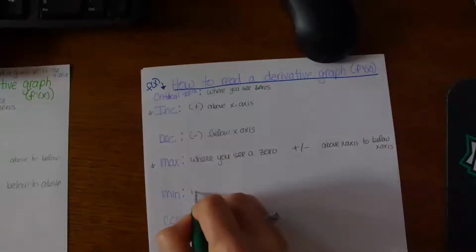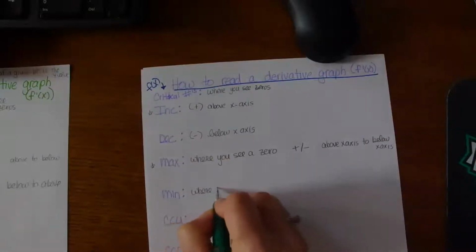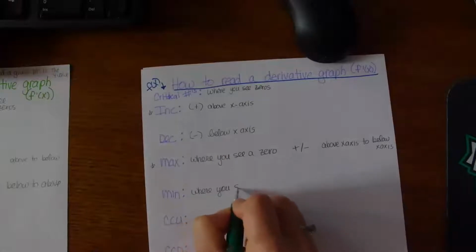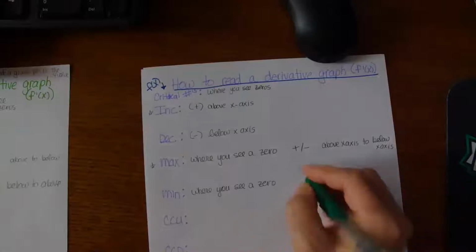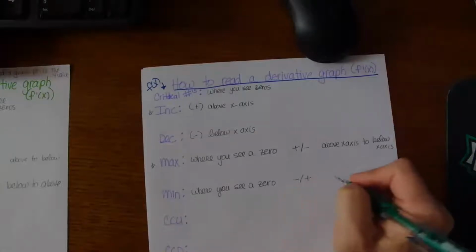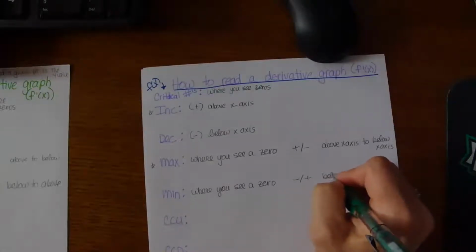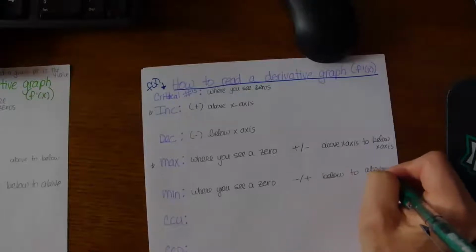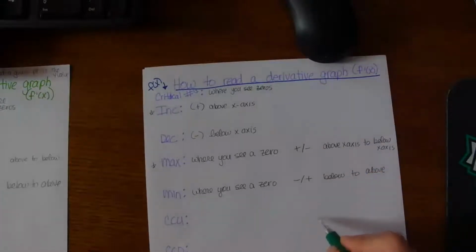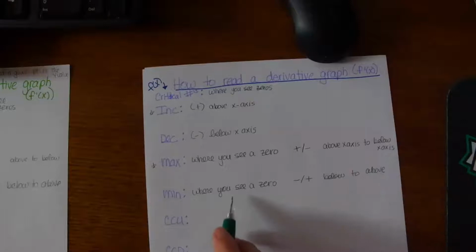There we go. Where you see a 0, but this time it's negative to positive. It's below the x-axis and it goes above. If you see it going from underneath, crossing x and going above, then that was a minimum on the mama graph.